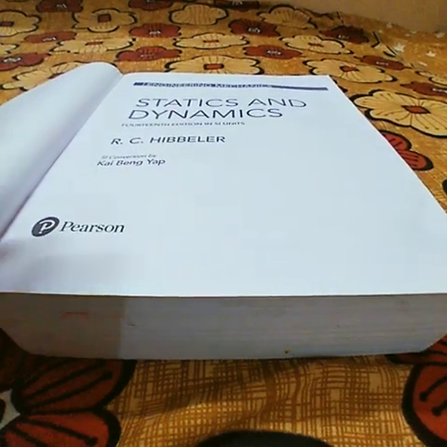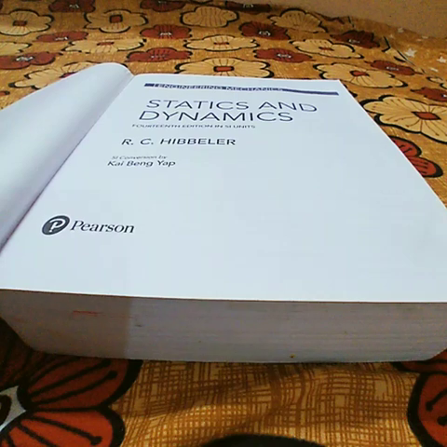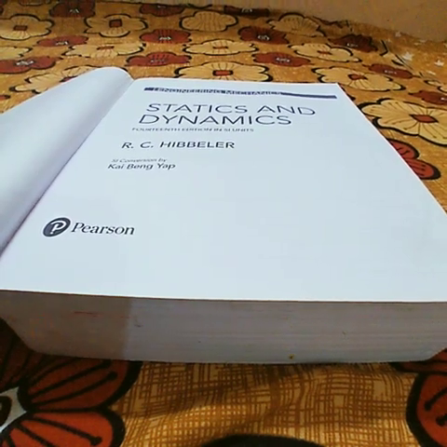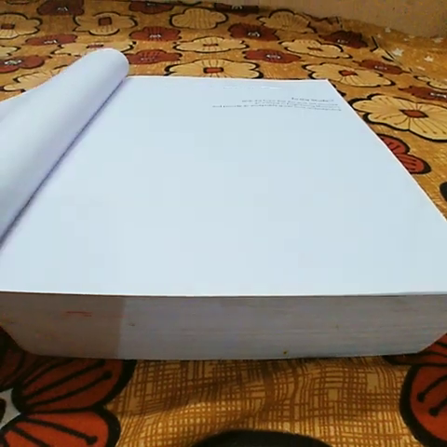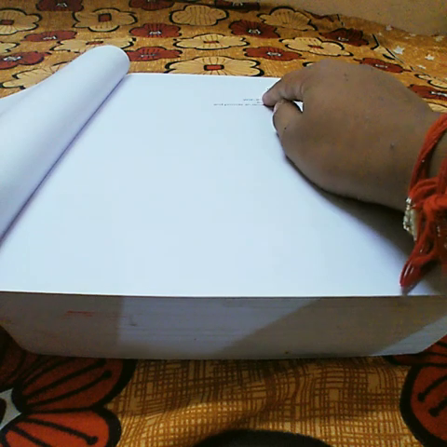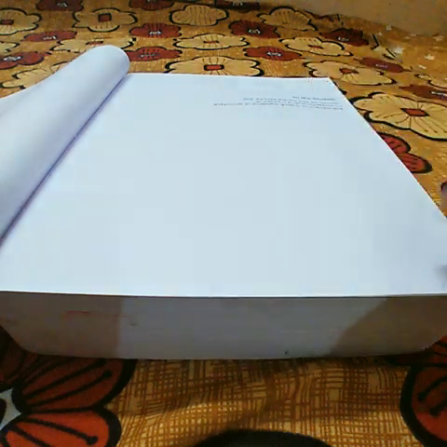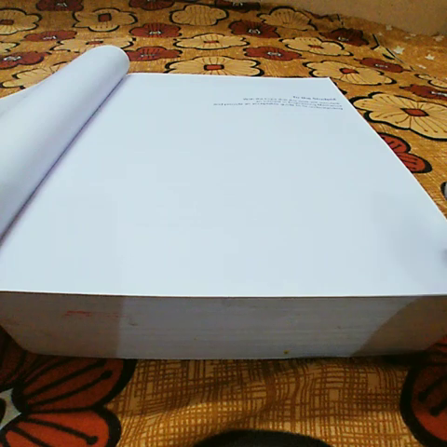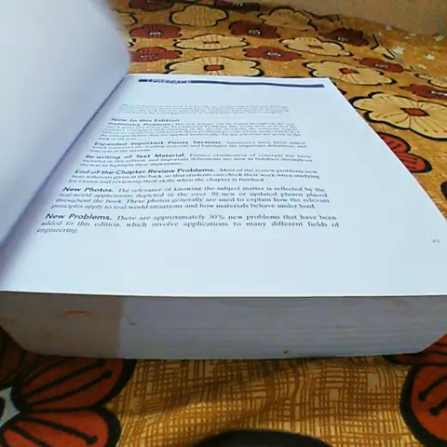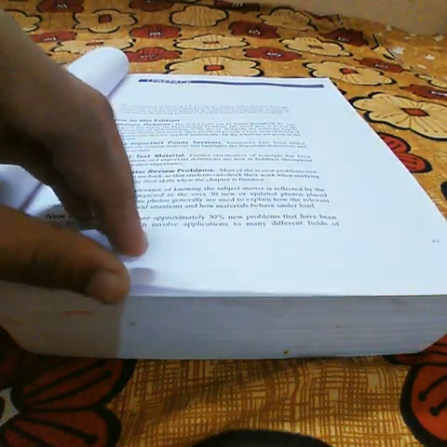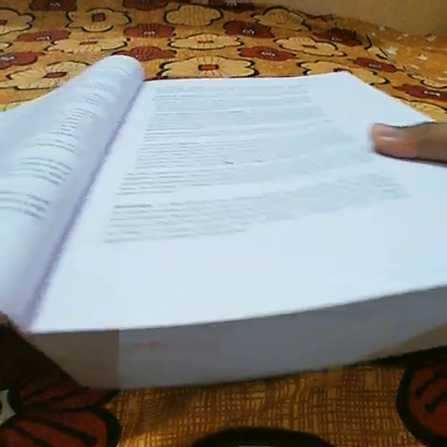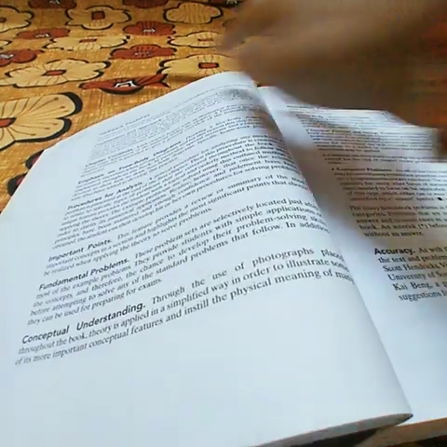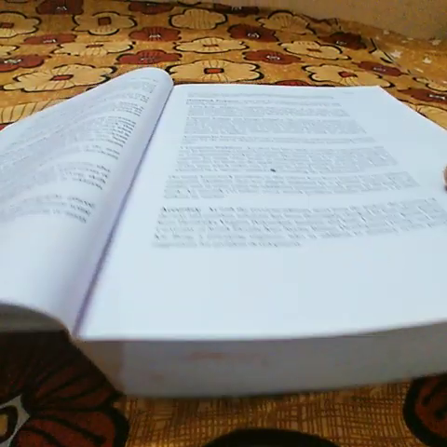It's of Pearson publication, Statics and Dynamics. It consists of two books, but this is the combo version of both. Now you can see the dedication: to the student, with the hope that this work will stimulate an interest in engineering mechanics and provide an acceptable guide to its understanding. The next page is the preface, and then you can see the hallmark features.